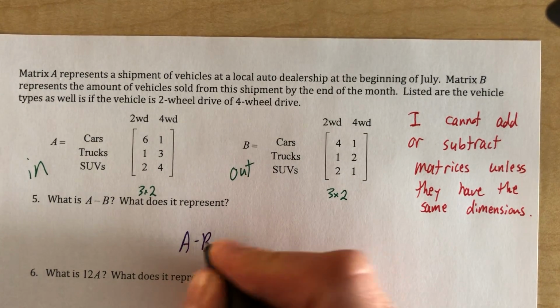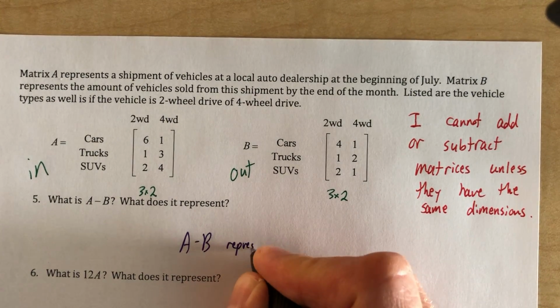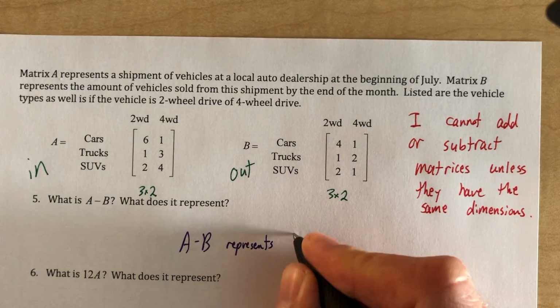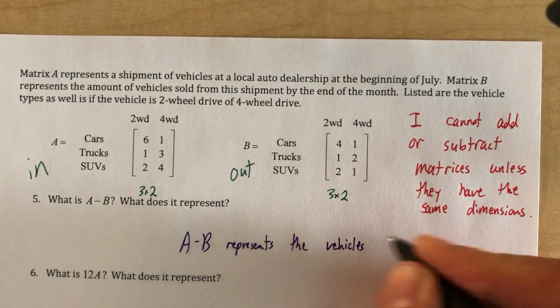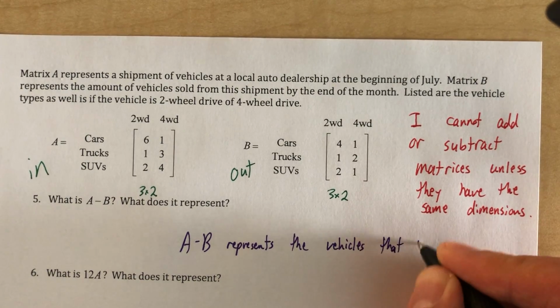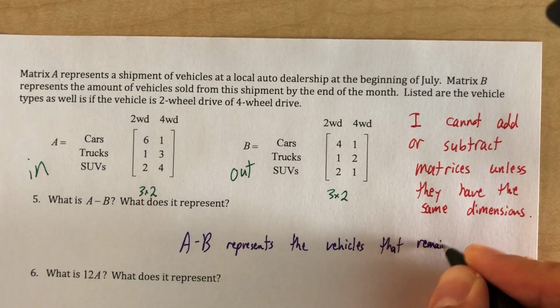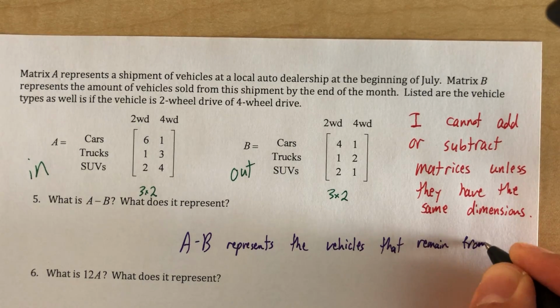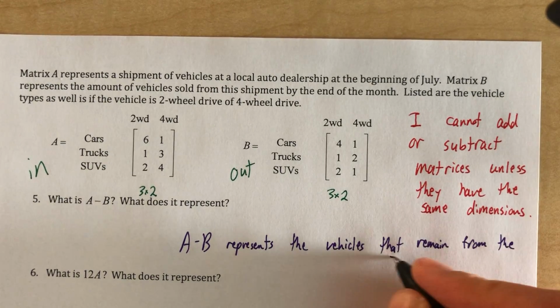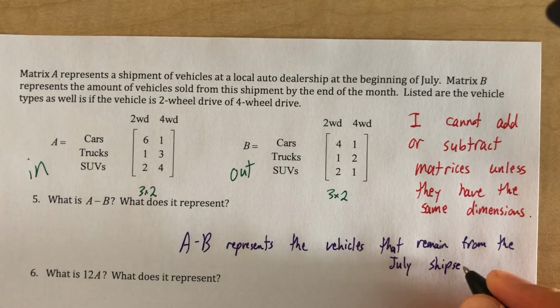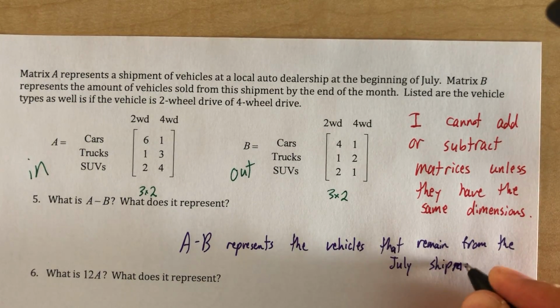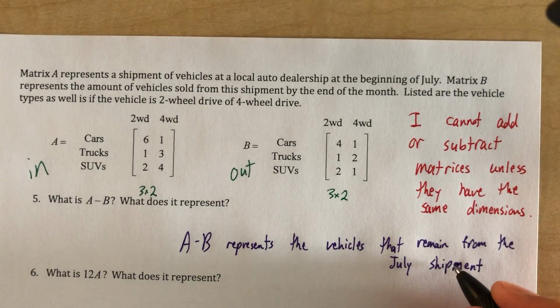A minus B represents the vehicles that remain from the July shipment. Okay, so I get the vehicles in, shipment. I'm having a hard time spelling basic words because I'm saying one thing and writing another.